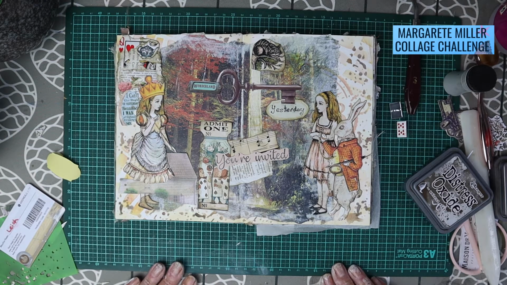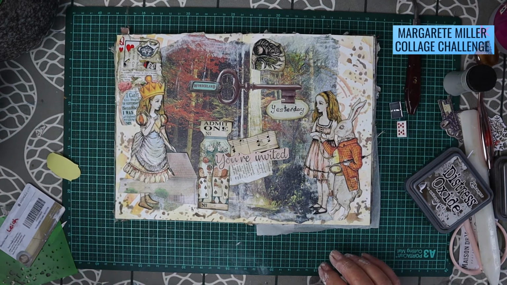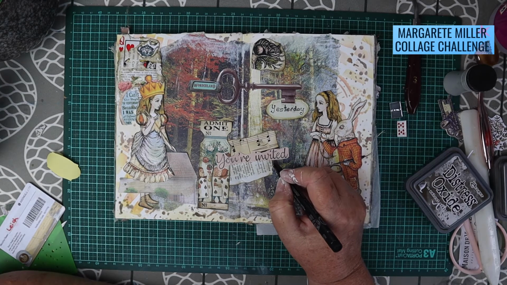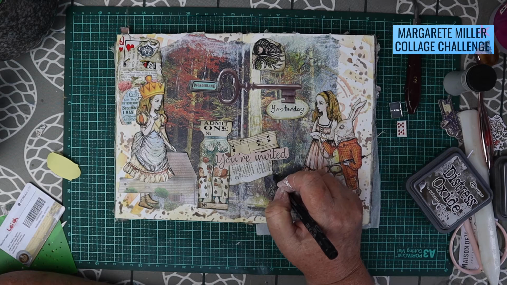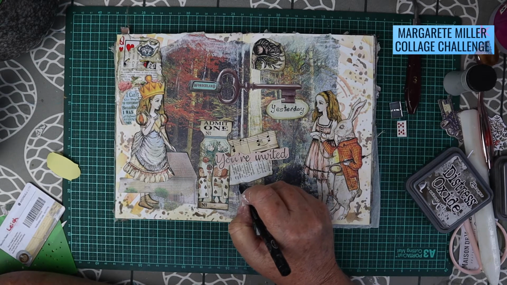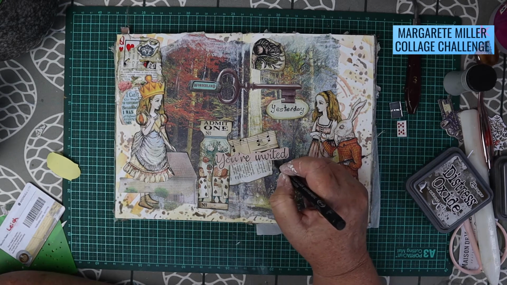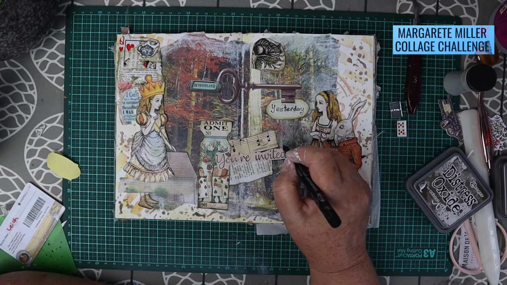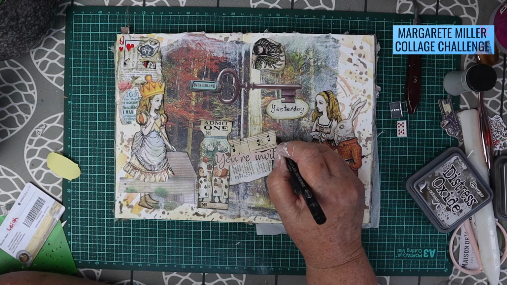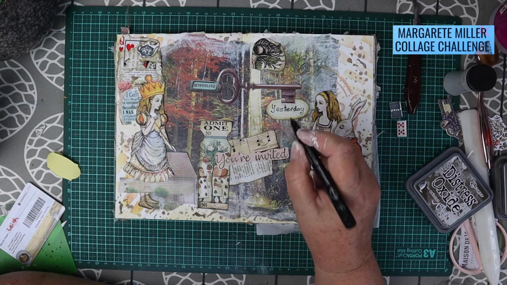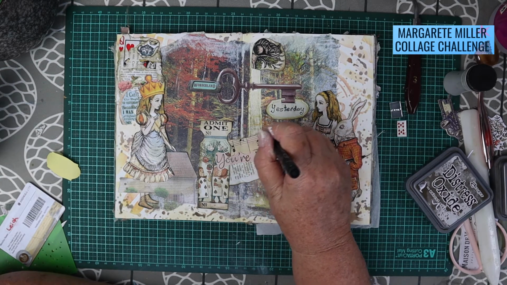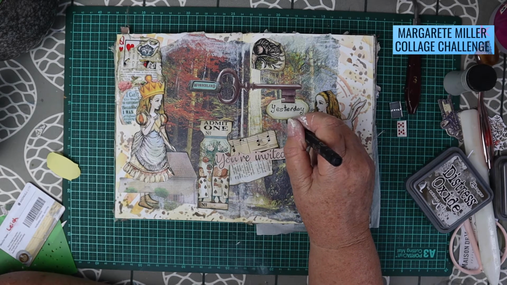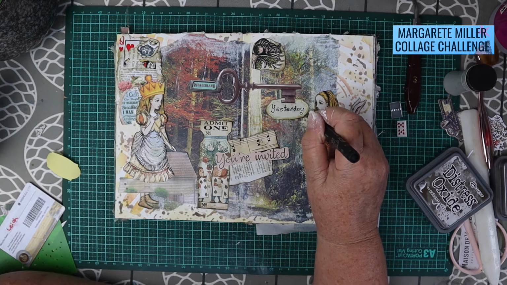Okay, so I think a little bit of outlining in some places is going to help things, just to give a little bit of shadow here and there. My yesterday's gone a bit funny. Ink's running.